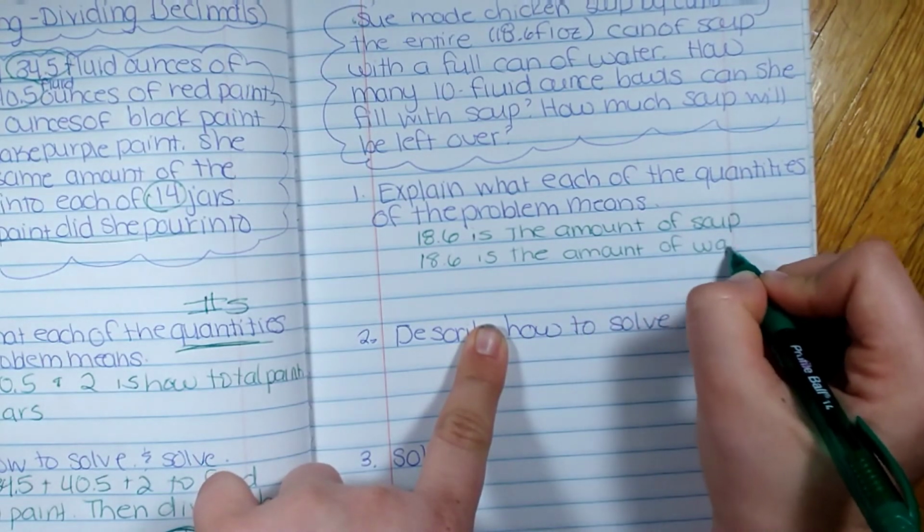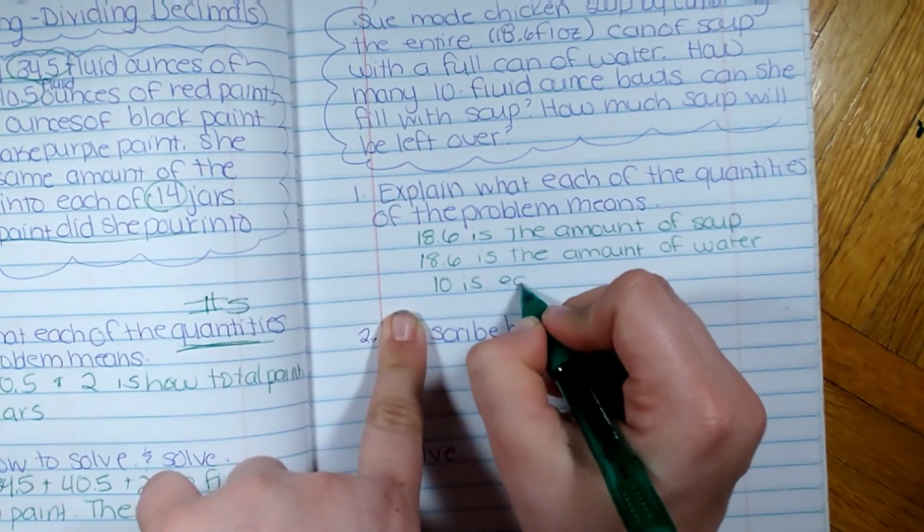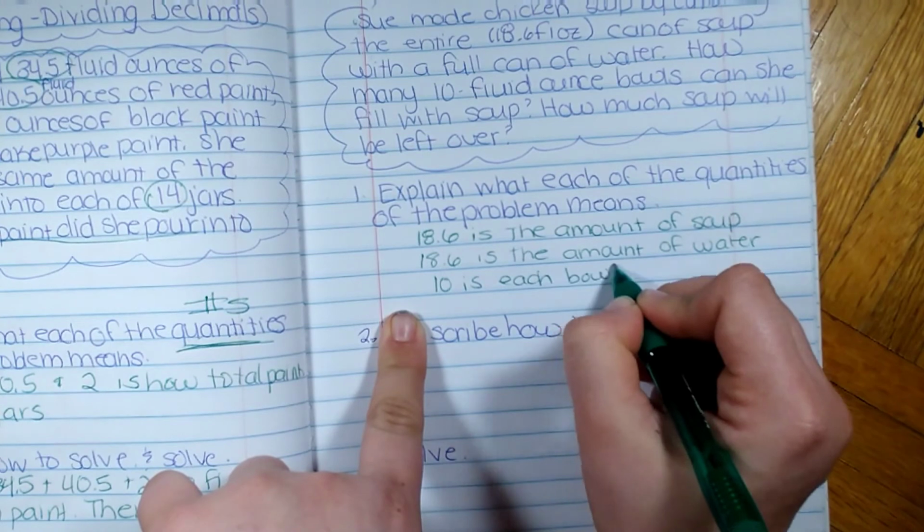So she does it twice. And then we have 10 ounces in each bowl.